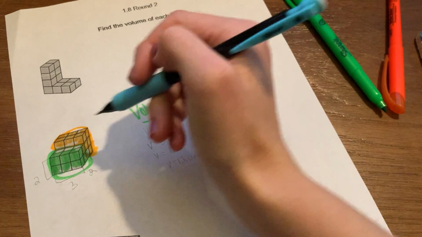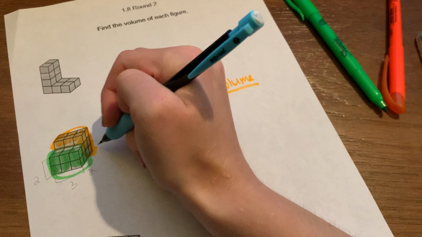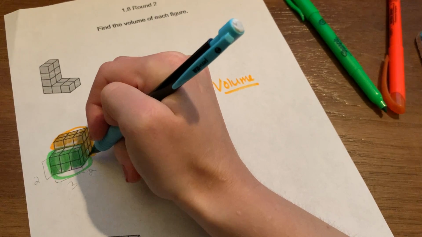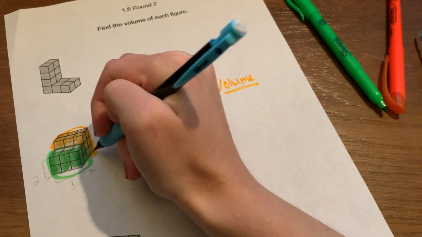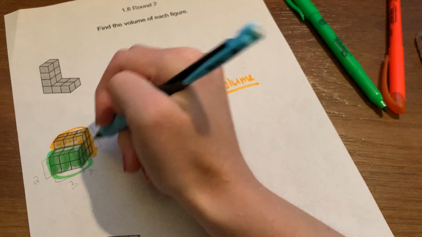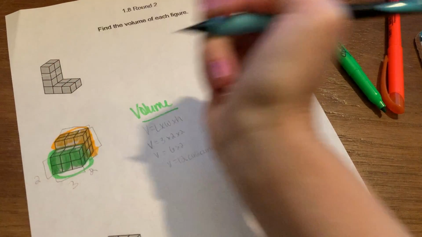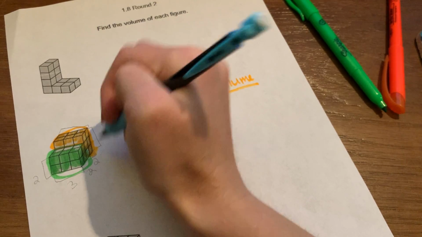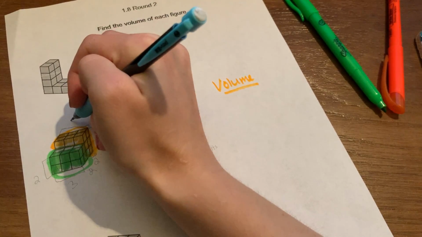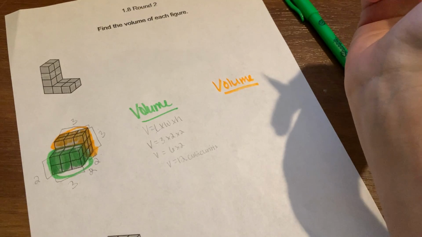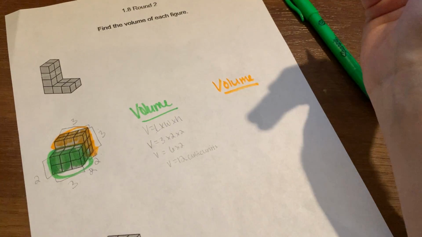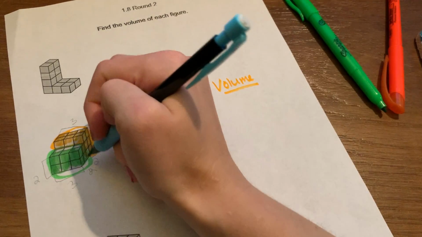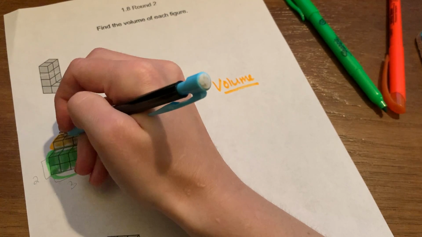So I'm going to pay attention to this part here, because this I can see. This part here, and this part here that I can see. So I have 2, 3, and 3, and it doesn't matter which one are the length, width, and height. It just matters that I have all 3 of the numbers. I've got this, this, and this.